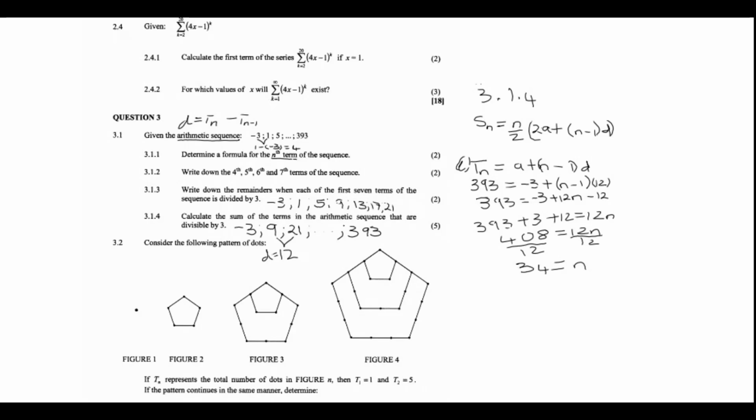So it means the new sequence has 34 terms. So now S34 is equal to 34 over 2, open bracket, 2a, but the a we found to be negative 3, close bracket, plus n minus 1, the n we said is 34, minus 1, times the d which we said is now 12.